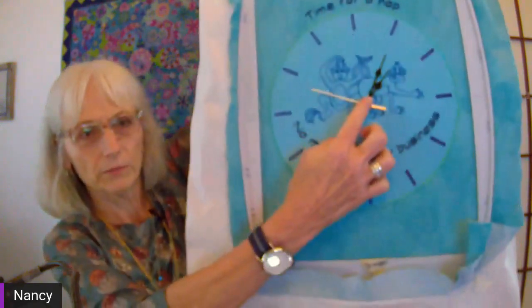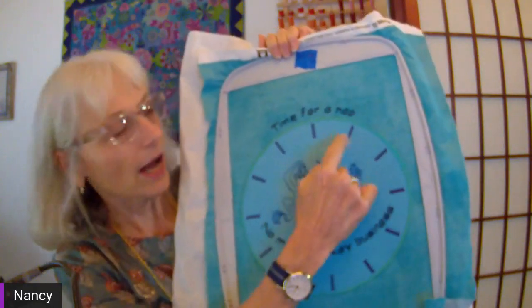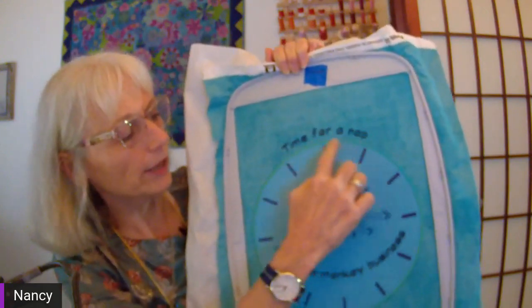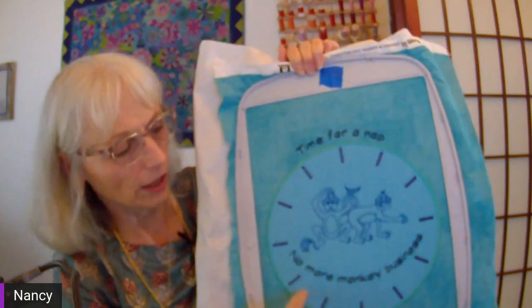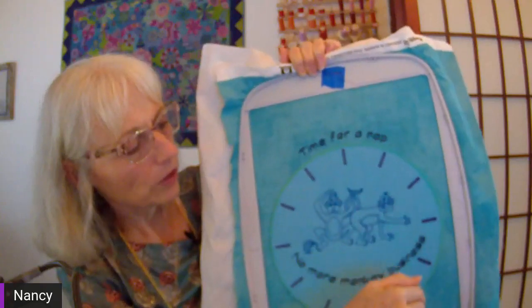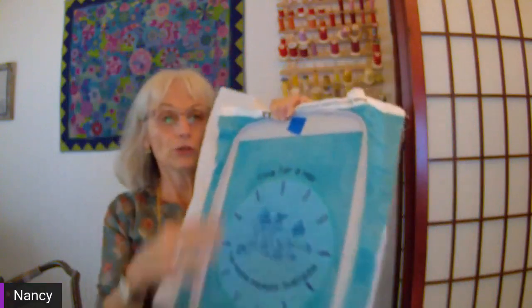So eventually this will have minutes and seconds and hour hand in the middle once I get the mechanism all straightened out here. So to do this project, I first went into Applique Creator and made the face of the clock. Then I went into Shape Creator and made the buttonholes for the times, the hours on the clock. So I'm going to walk through how I did that so you know how to space things out.